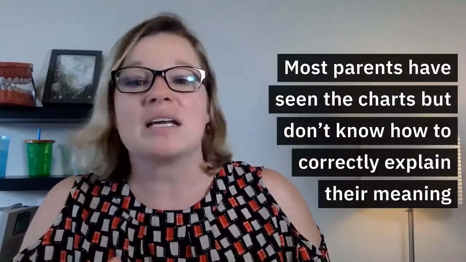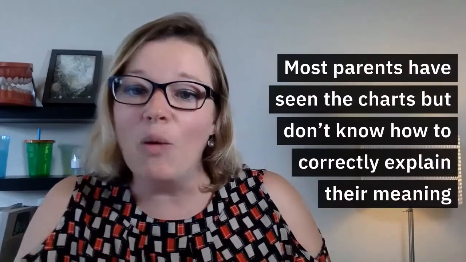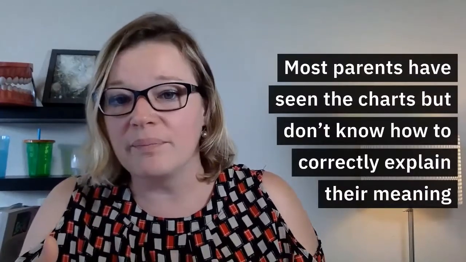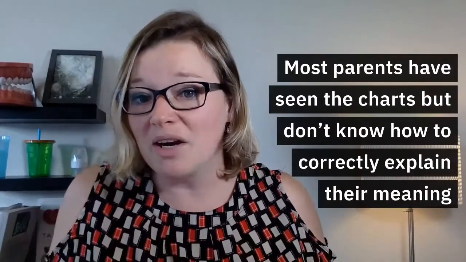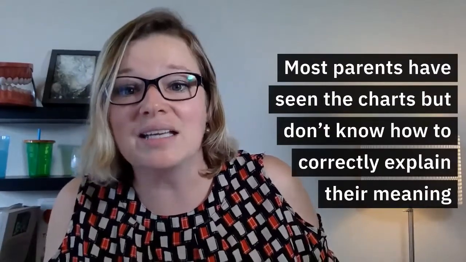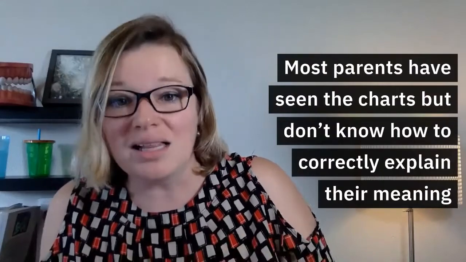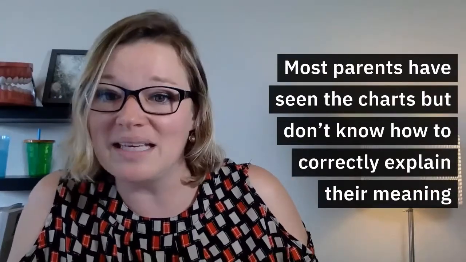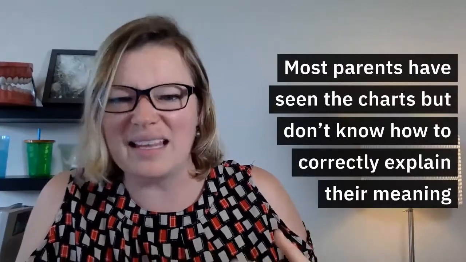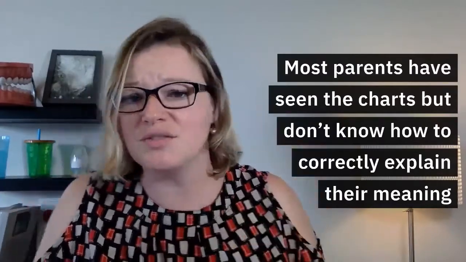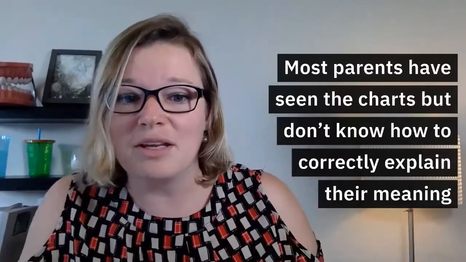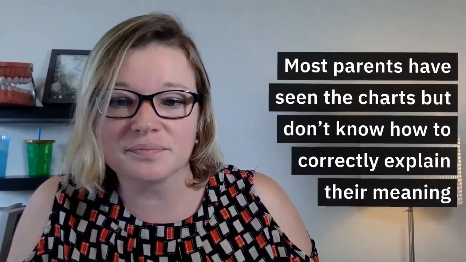There have actually been some studies done to understand how well parents know what growth charts mean. In these studies, almost all parents have heard of and seen their child's growth chart, but a lot of them don't know how to correctly explain what that means. Again, that's the confusion about the percentage versus the percentile, how they differ, and what that means for their child's growth.